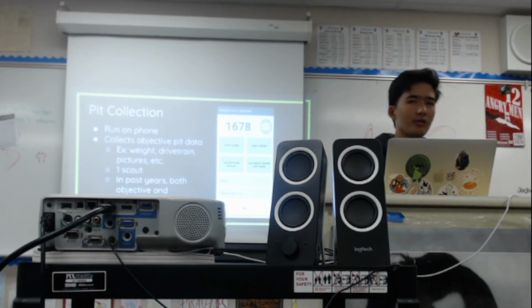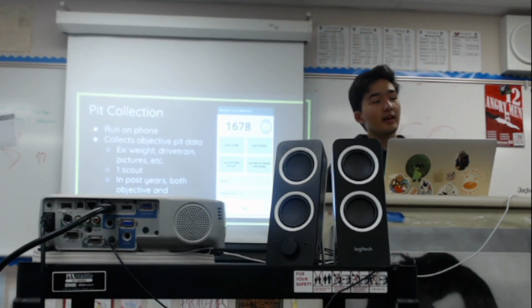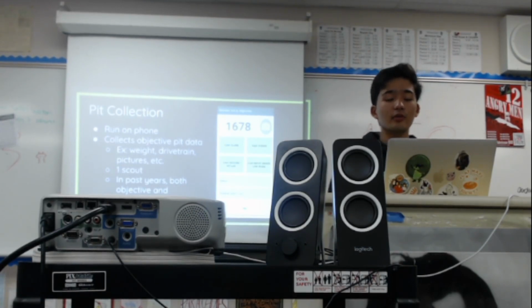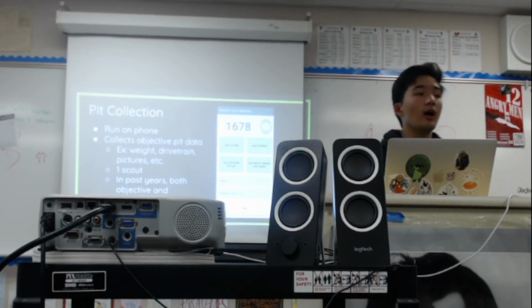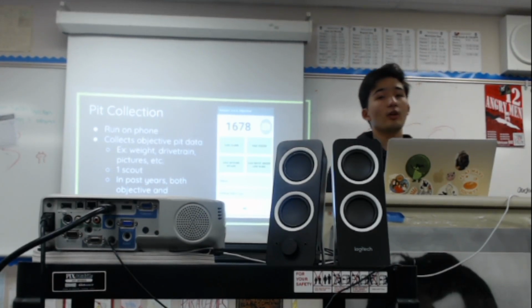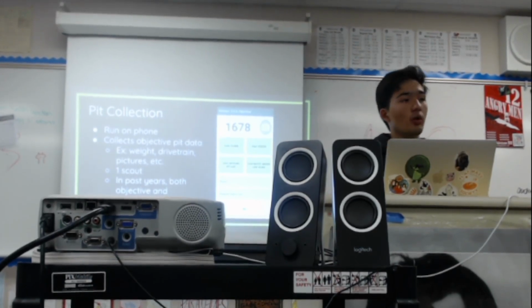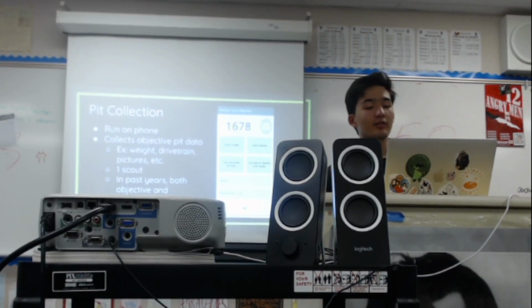It's not used as much during match collection or match strategy. It is a little bit sometimes. Some parts of the information could be very useful. However, for the most part, this is more used during Picklist. We're trying to decide, hey, do we want to work with this robot or not? Well, let's look at some of these things. Would any of these be a deal breaker for us?